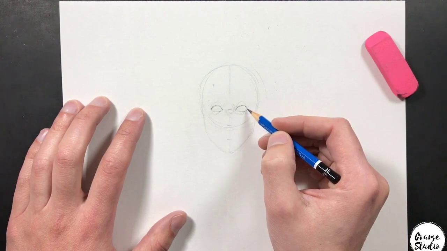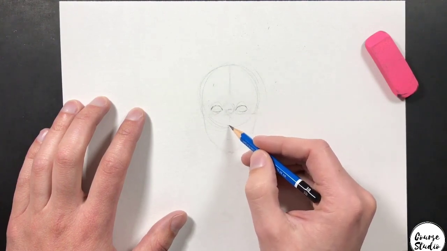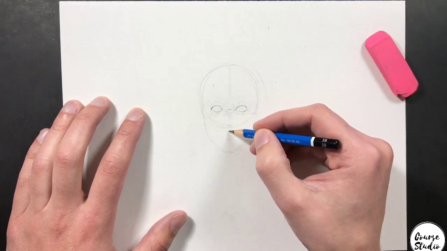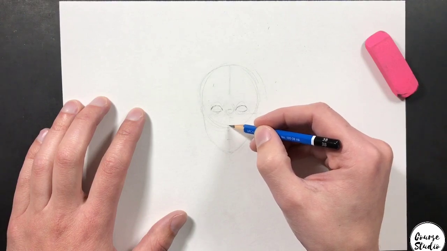Next, we're going to go ahead and draw the nose. So the nose is going to be down here at this next line that we created, or we could even come down a little bit further depending on how we want our face to look. If we want him to have a very long, big nose, we would come down a little bit further from that line. If we wanted it to be average, we'd stay at that line.